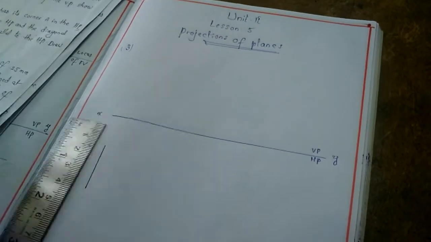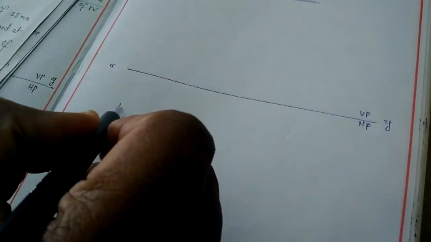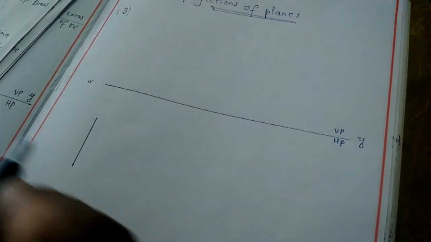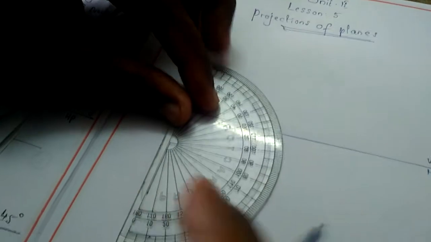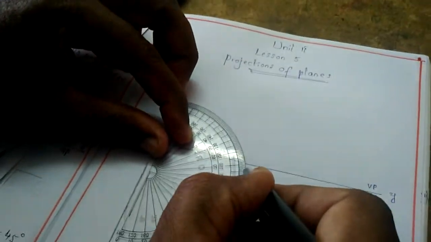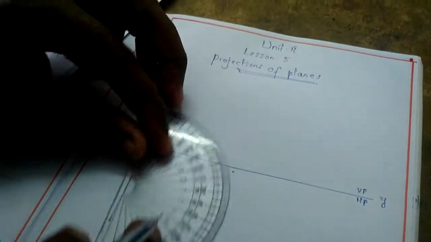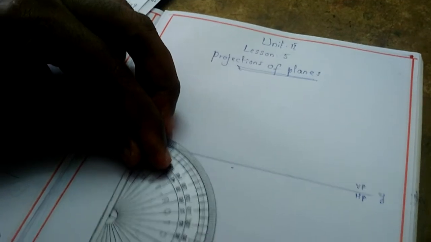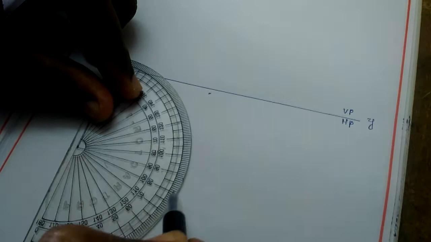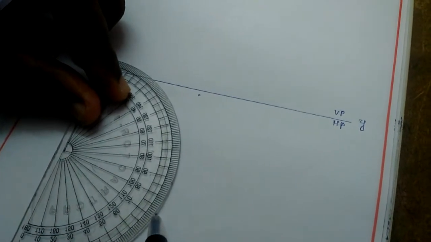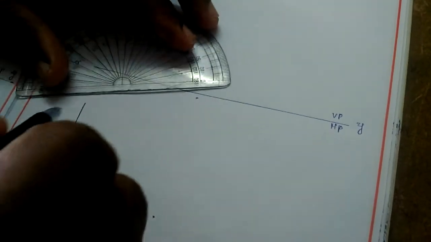This is 25. Afterwards make an angle of 108 and extend it. Here also 108. Why? Because the internal angle of a pentagon is 108. That's why first you want to extend the 180 angle lines.